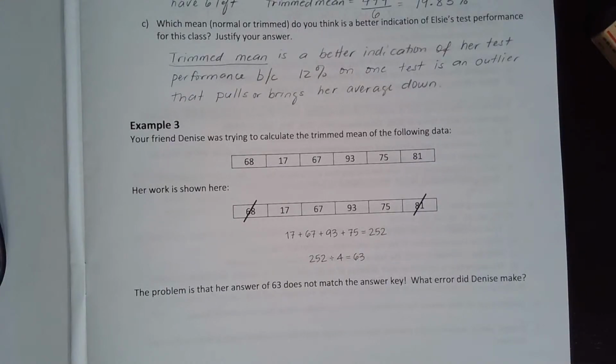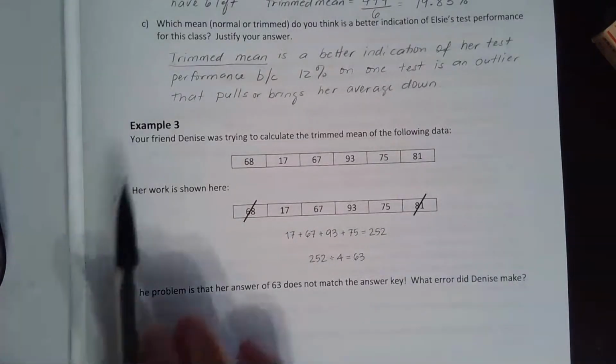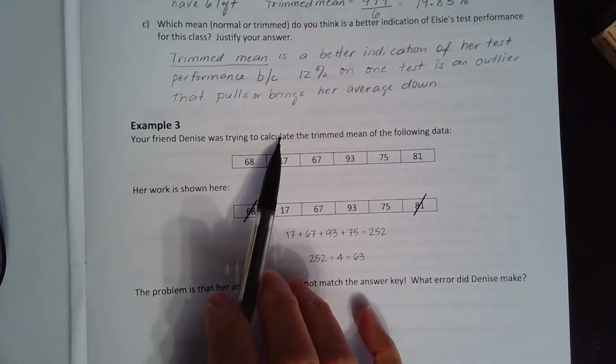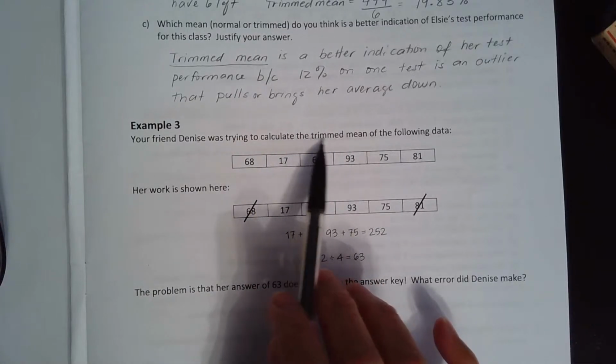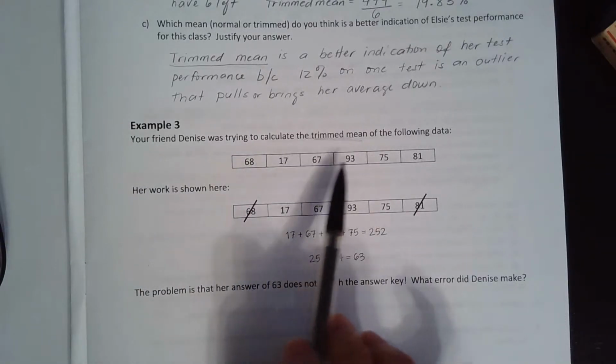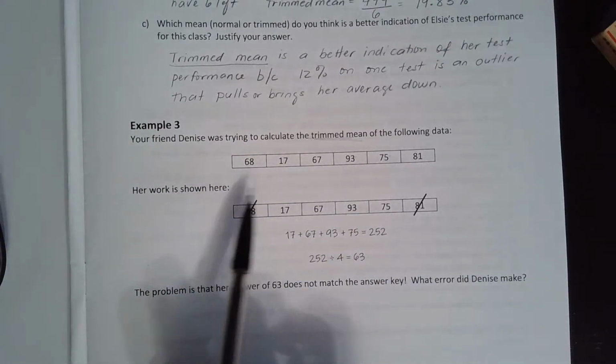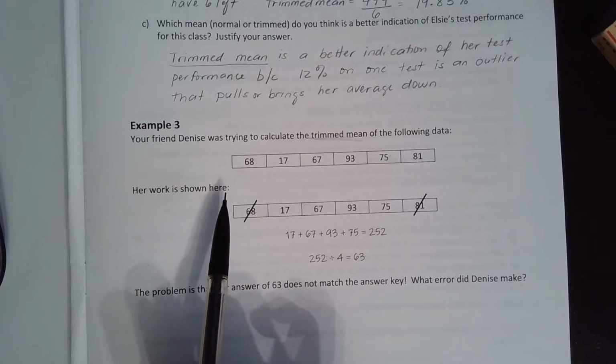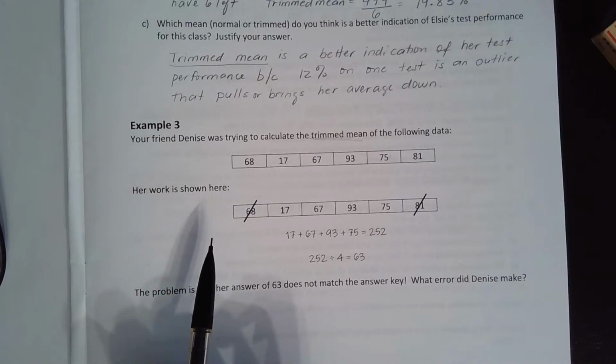Okay, so your friend Denise was trying to calculate the trimmed mean. These are the data, 1, 2, 3, 4, 5, 6, six data. And she's going to try to trim. And this is her work.